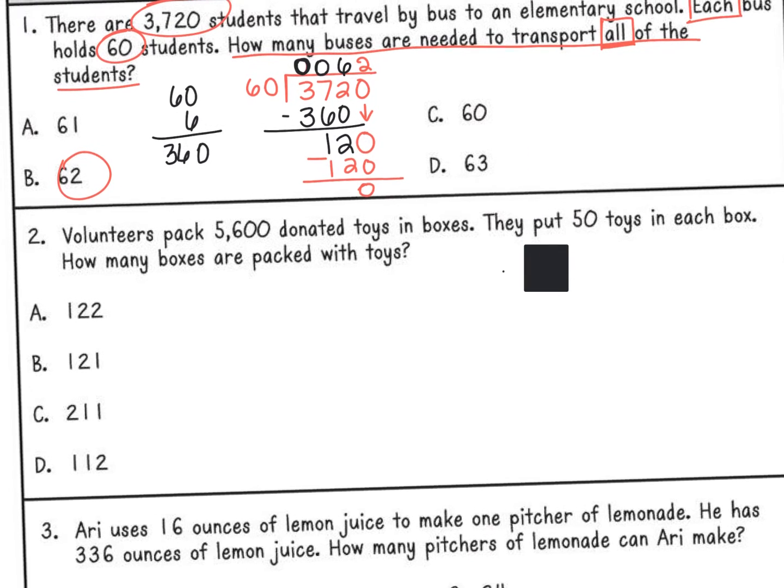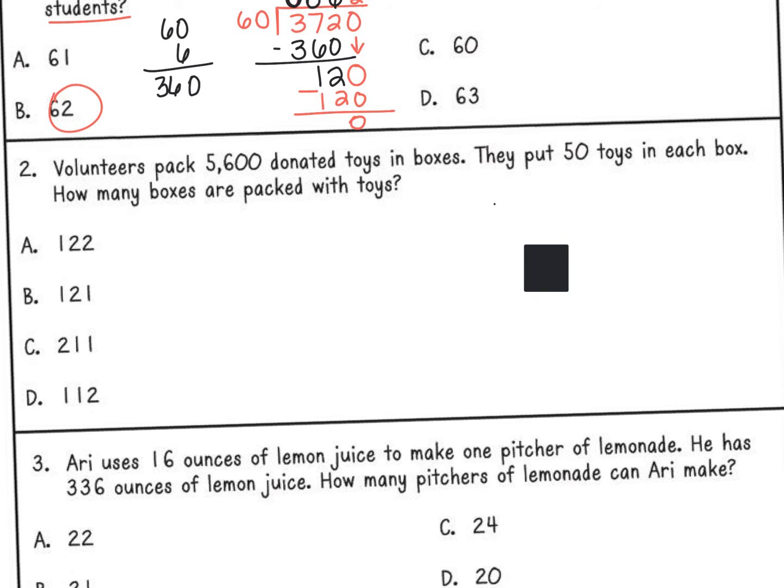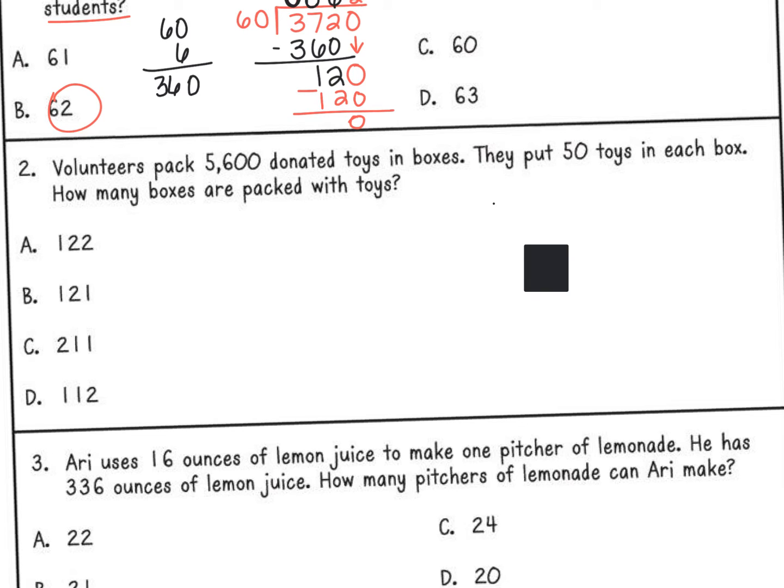Okay, number 2. Says volunteers pack 5,600 donated toys in boxes. They put 50 toys in each box. How many boxes are packed with toys? Again, I'm given like the total number of toys that we've received. Okay, imagine like your church did a toy drive or something, and they've got 5,600 toys that they've got to sort into boxes. They're putting 50 toys in each box.